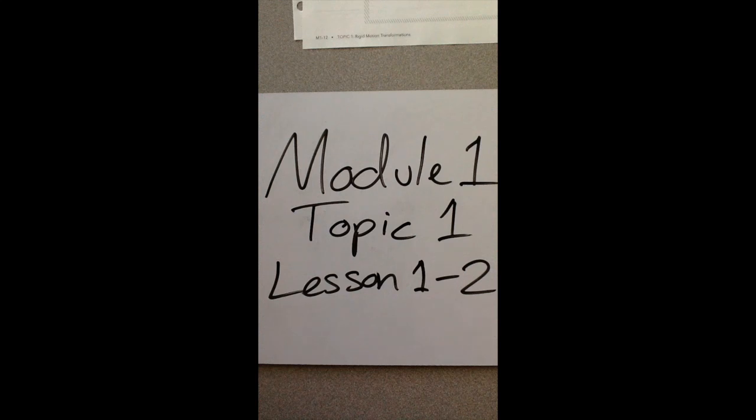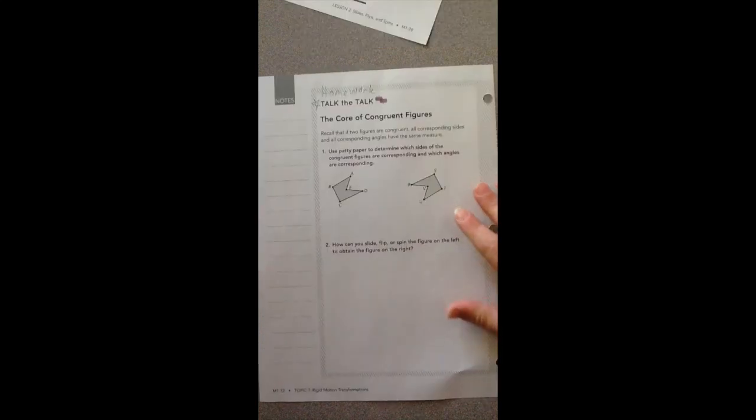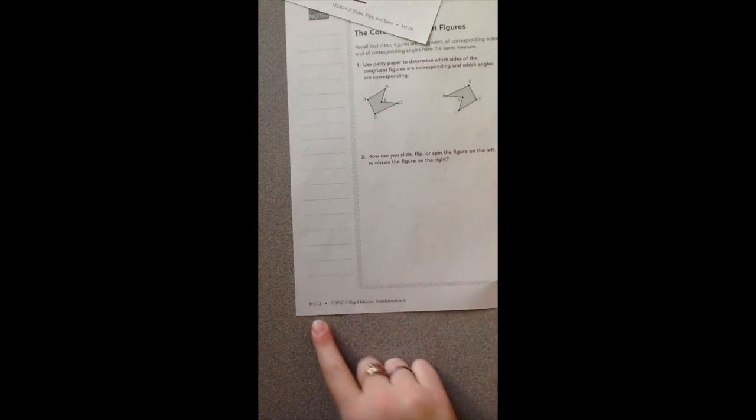This is Module 1, Topic 1, Lesson 1 through 2. Our very first page of the homework is M1-12.